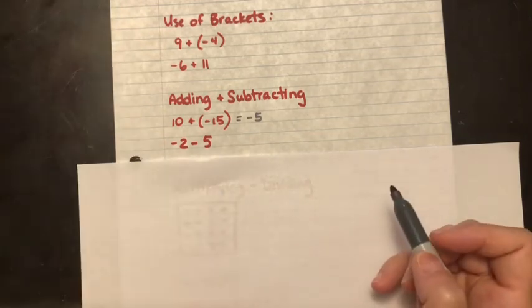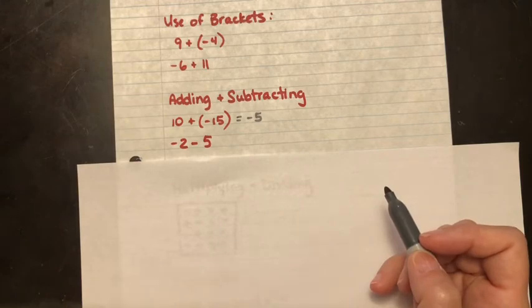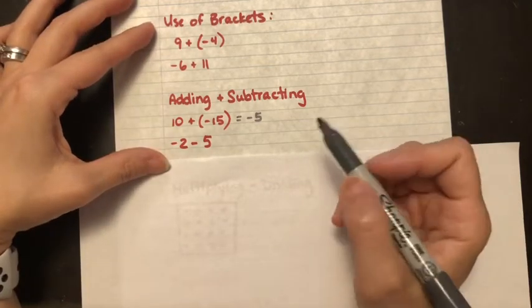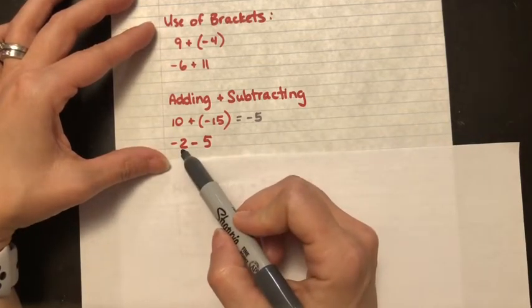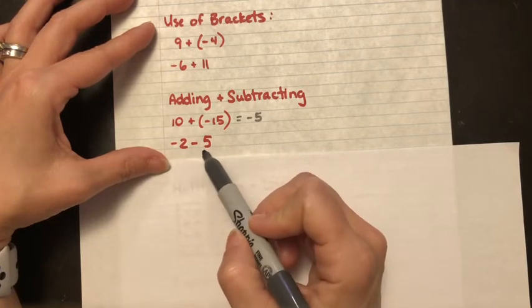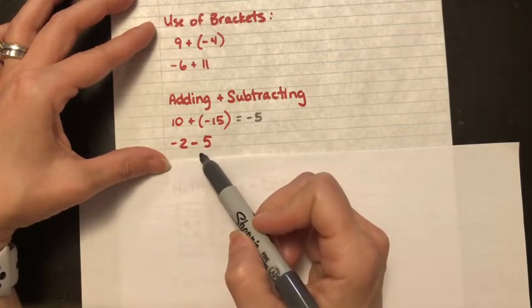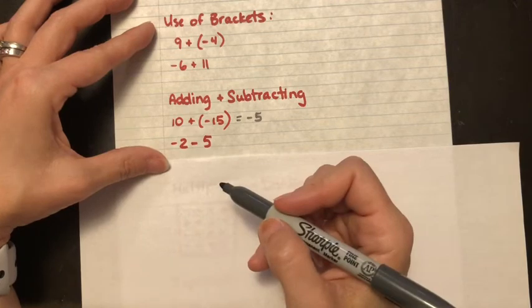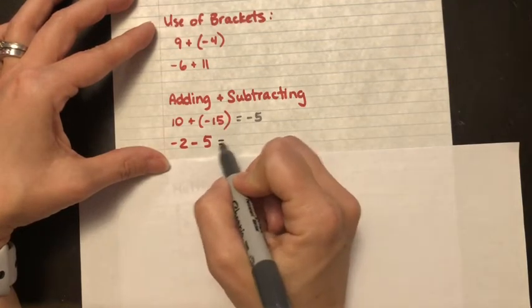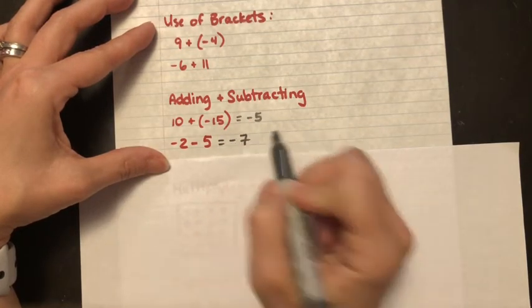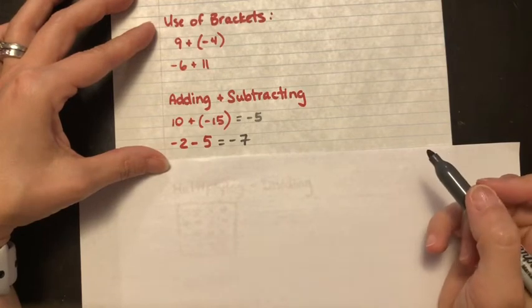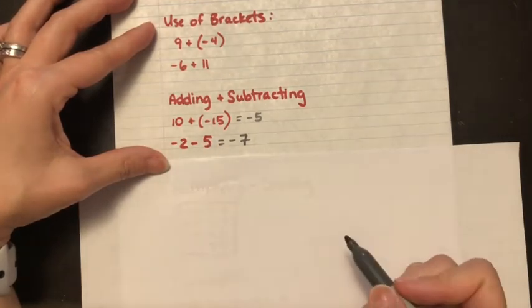So I've got my zero chain. It can be as long as it needs to be. All my blues and my reds all lined up together. And I've got 2 little blues sticking out there because I've got two -2s. Then I've got to take away 5 reds. So when I remove 5 reds from my zero chain, I'm actually going to end up with -7. I've got more blues without a red partner because I've removed the red partners.